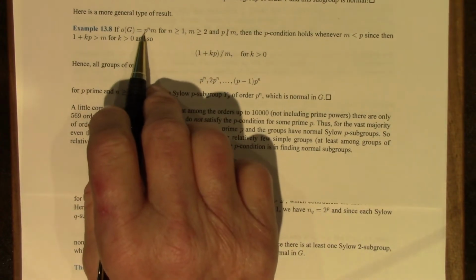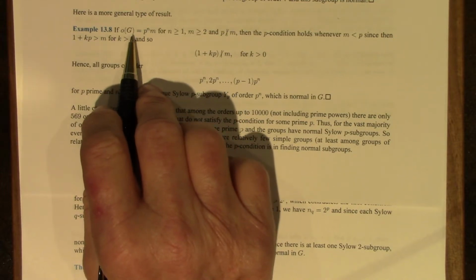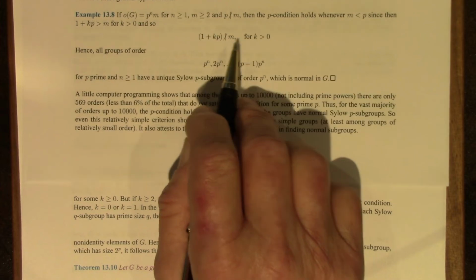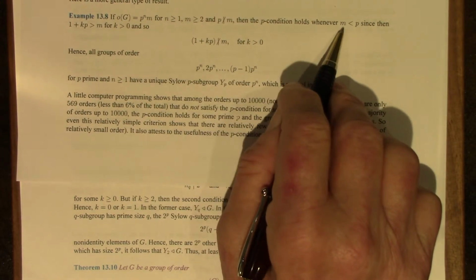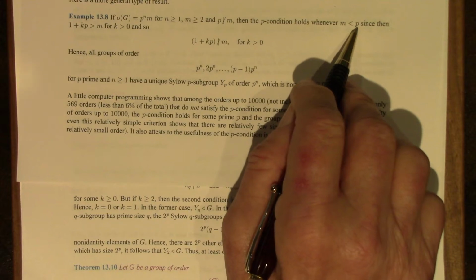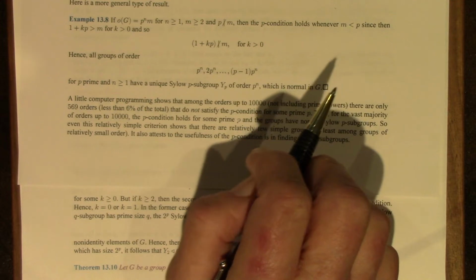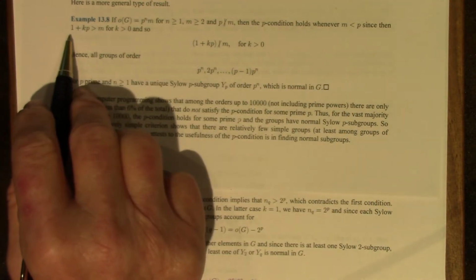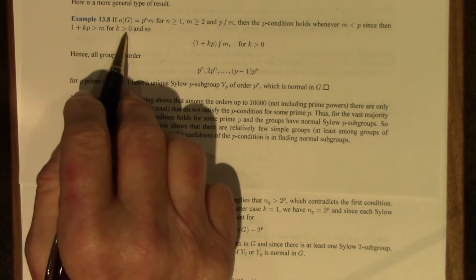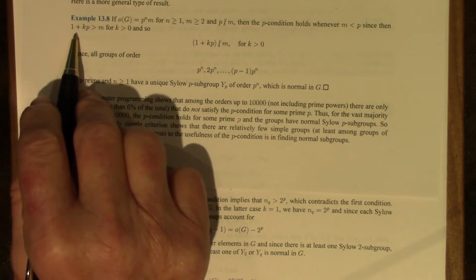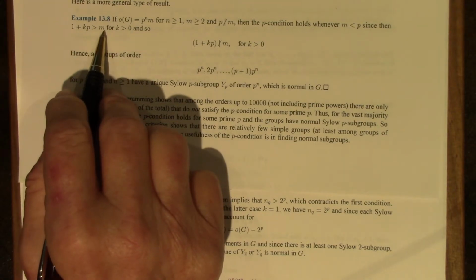I've taken out the largest power of p from the order of G. The p condition will hold whenever m is less than p, whenever this factor is less than this prime, because then 1 plus kp, if k is positive, is bigger than or equal to 1 plus p, which is bigger than m.